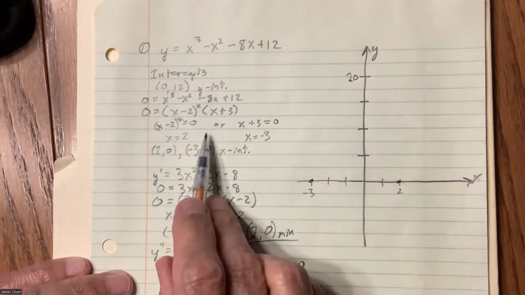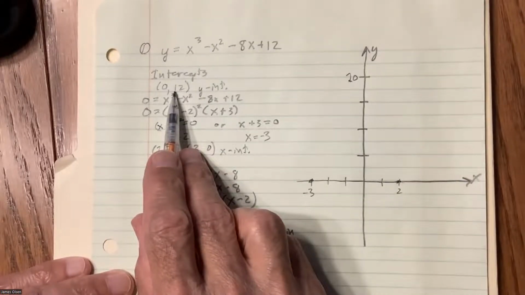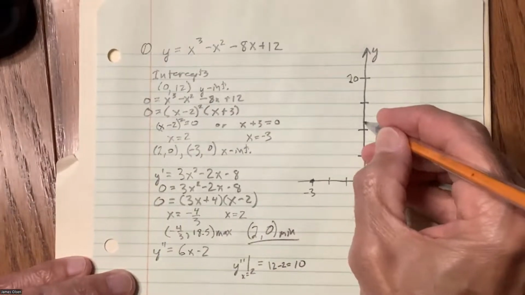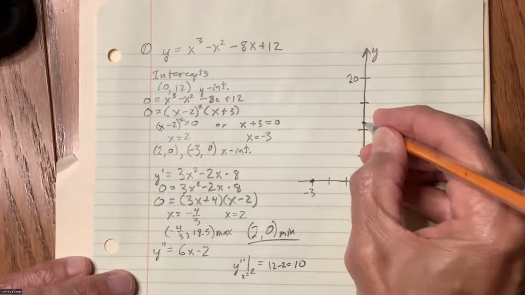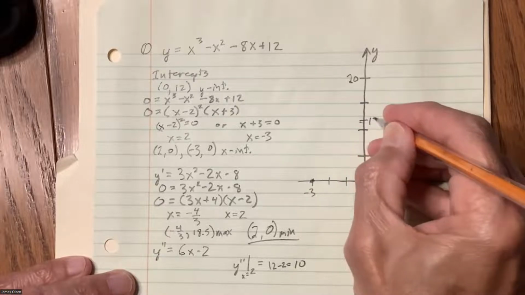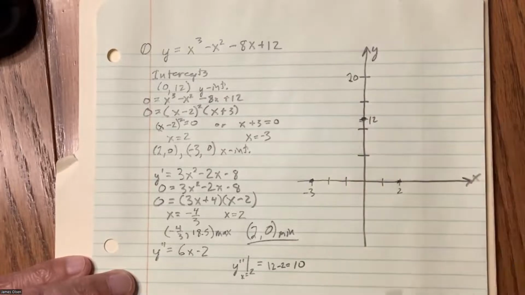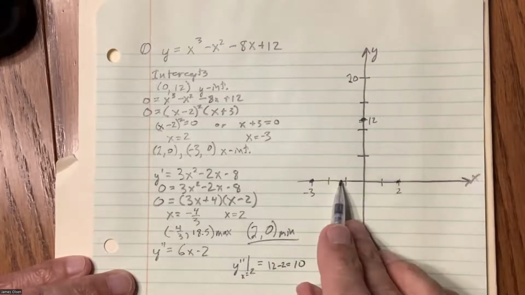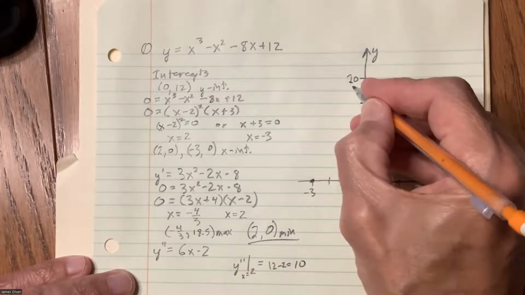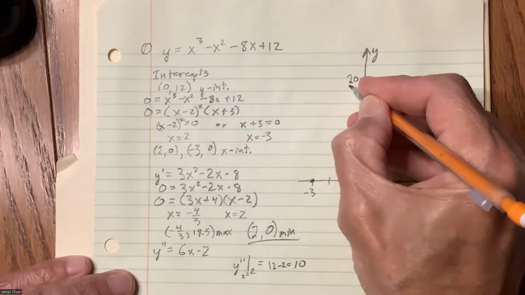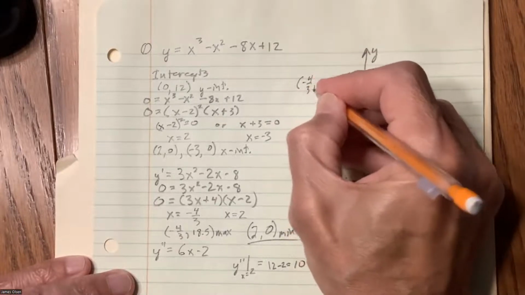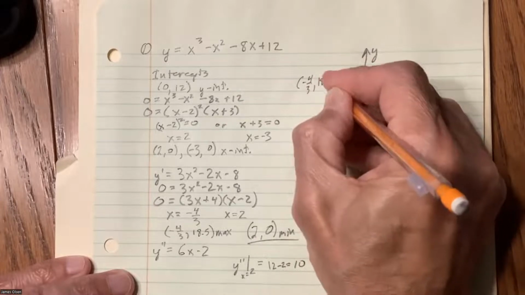So let's go ahead and get our y-intercept on here, 5, 10. This is here at 12. And my maximum point is at -1 1/3, 18.5. -4/3, 18.5.